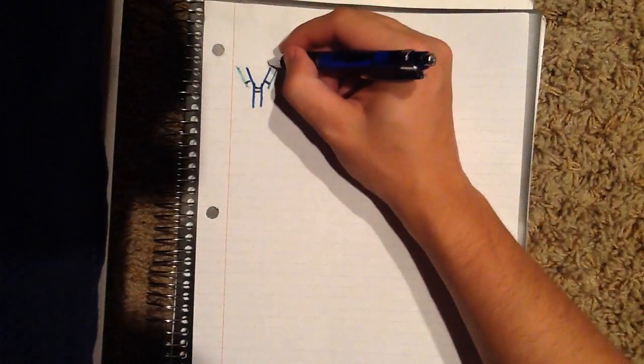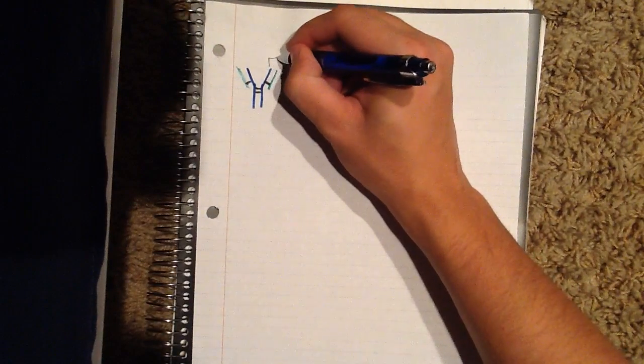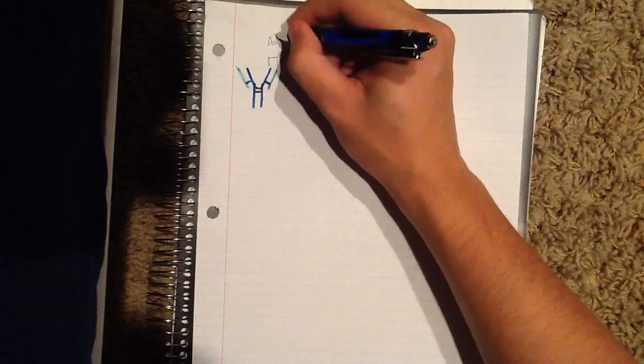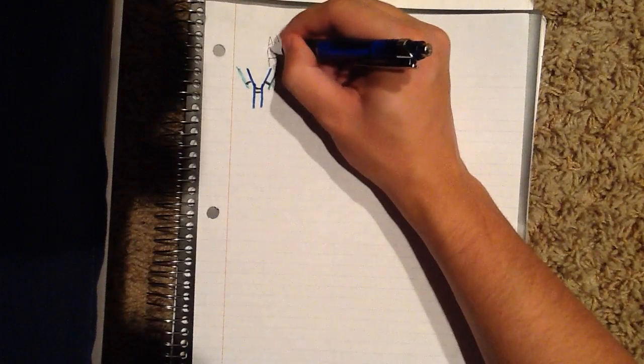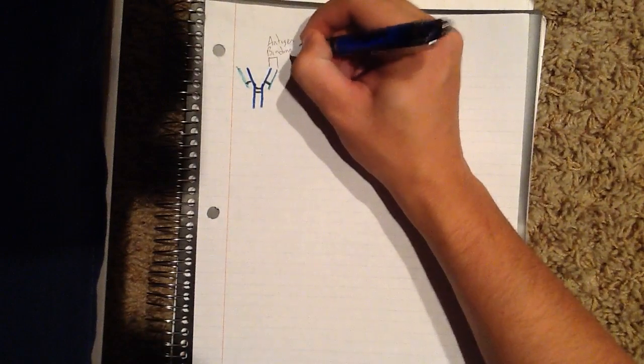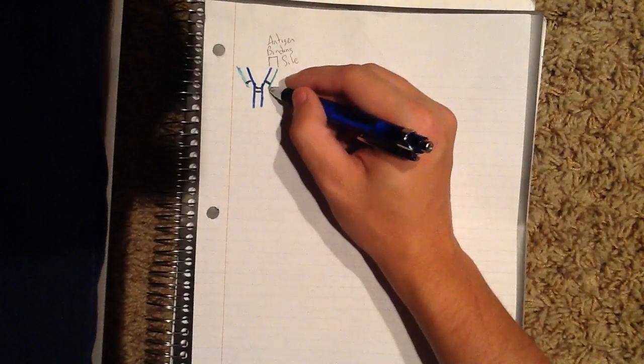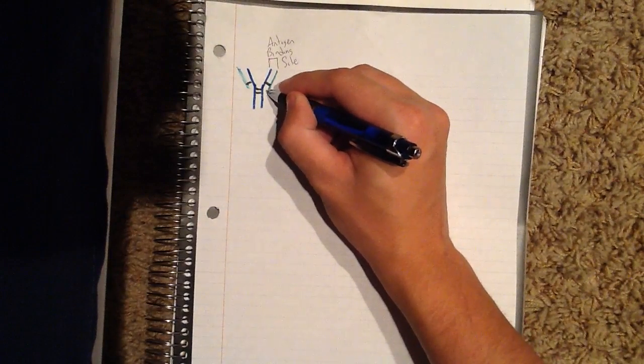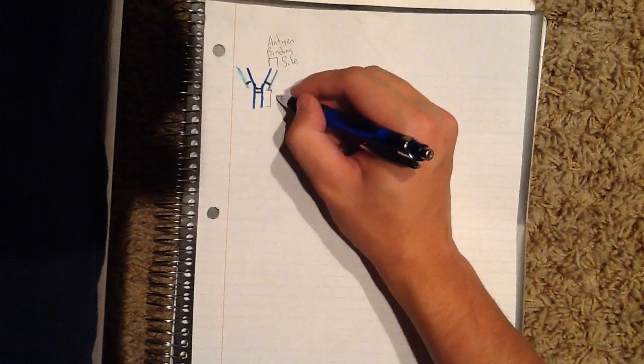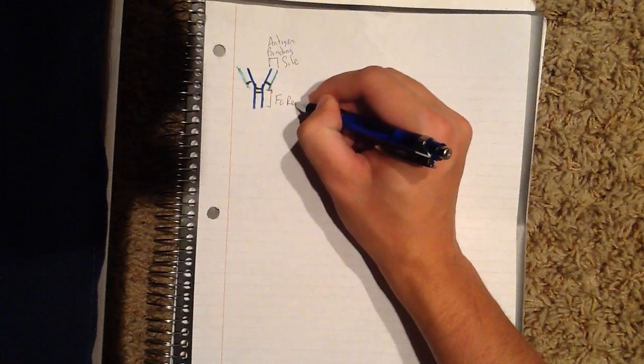And the outside part of the antibody is called an antigen binding site. This is the antigen binding site. And below that is going to be a region called the crystallizable fragment region, which is also known as the FC region.